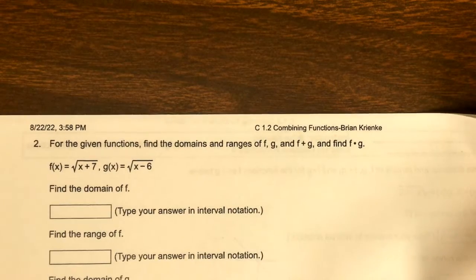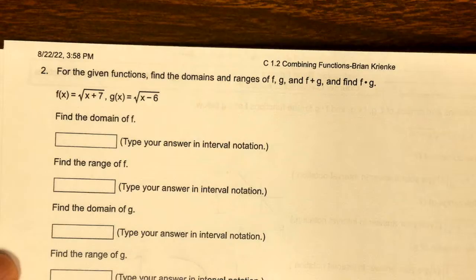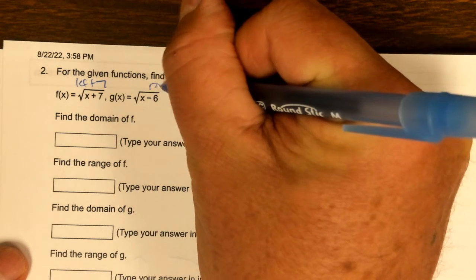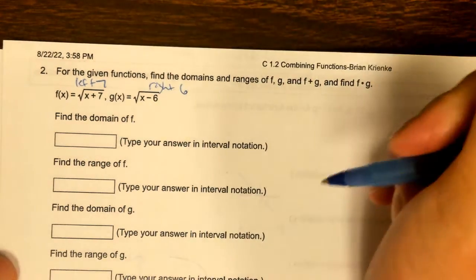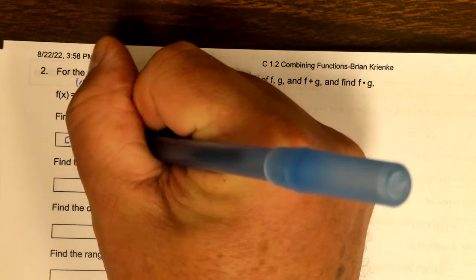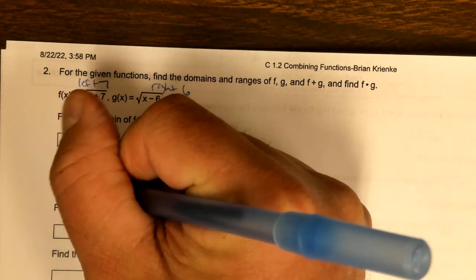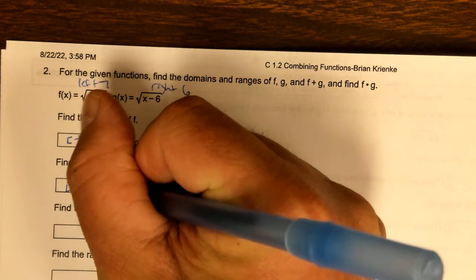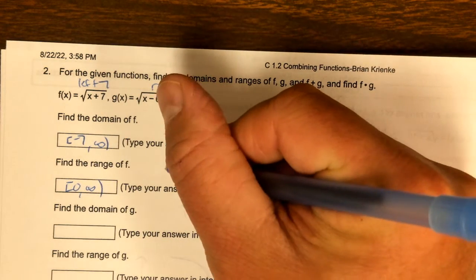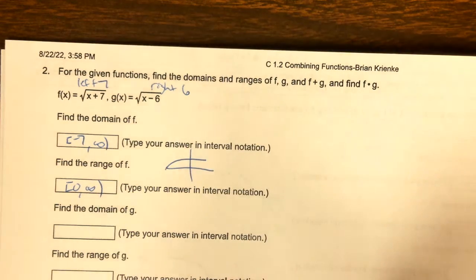Okay, on this one it's telling you go left 7, and this one's going right 6. So that means you're going to be at -7 to infinity and at 0 to infinity, because that part is basically a square root function that looks like that.